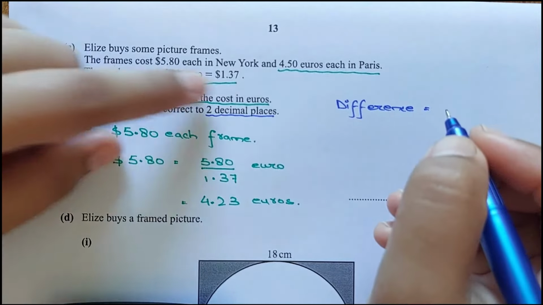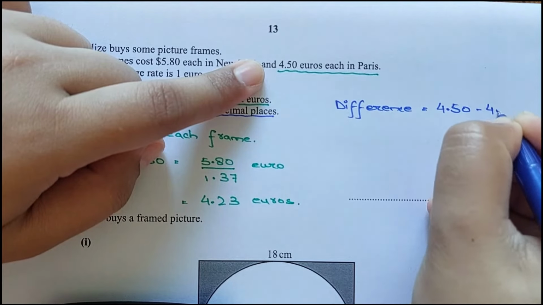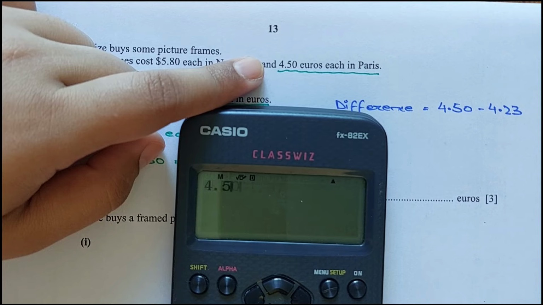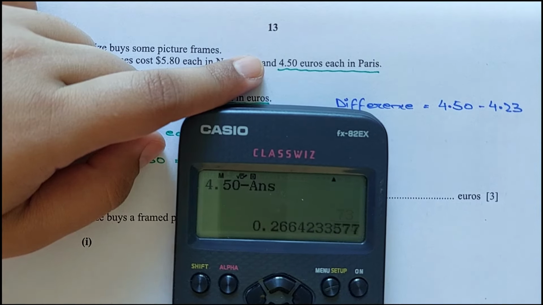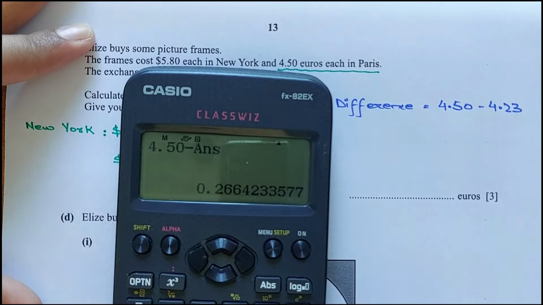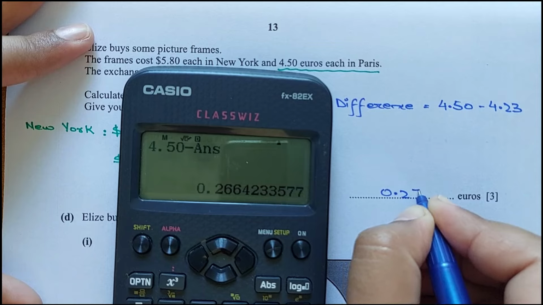The difference is 4.50 minus 4.23. Both are in euros. 4.50 subtract the answer. So 0.266, or 0.27 we can say if I round it.